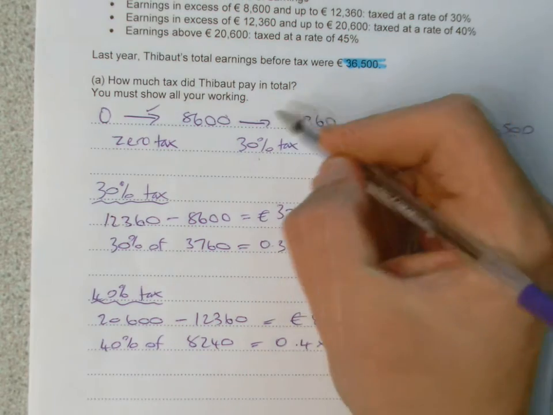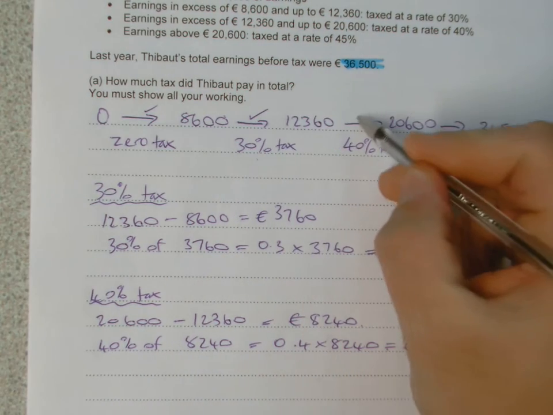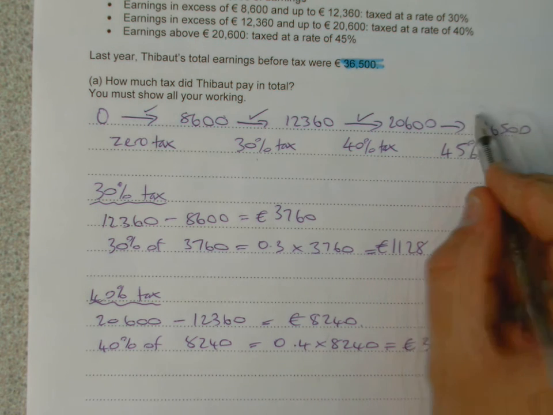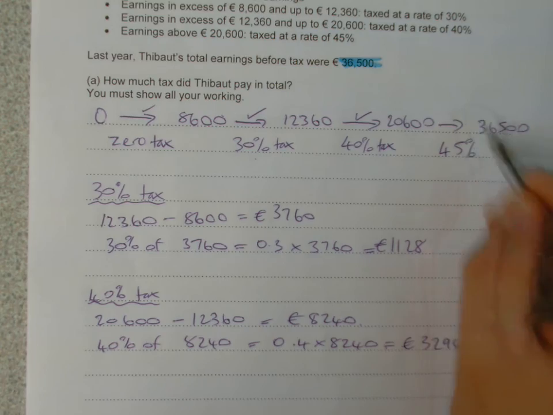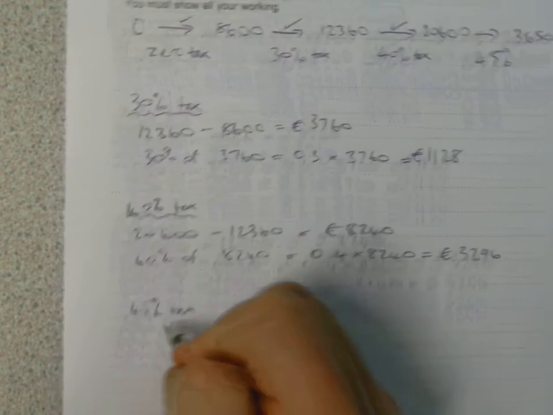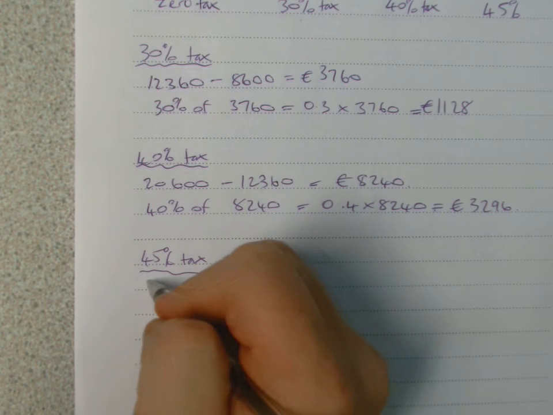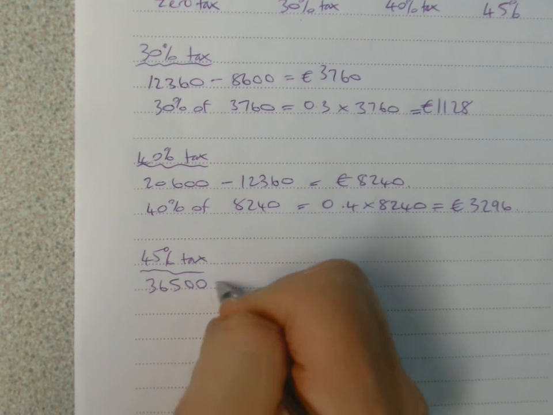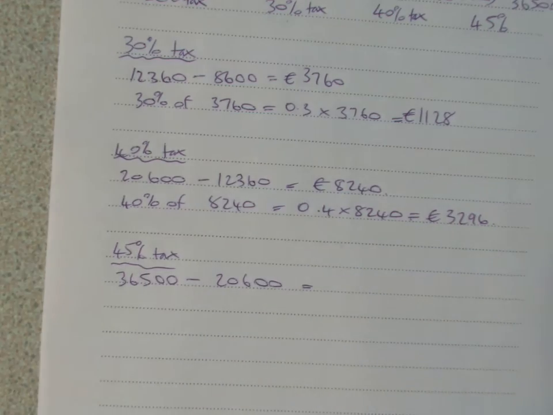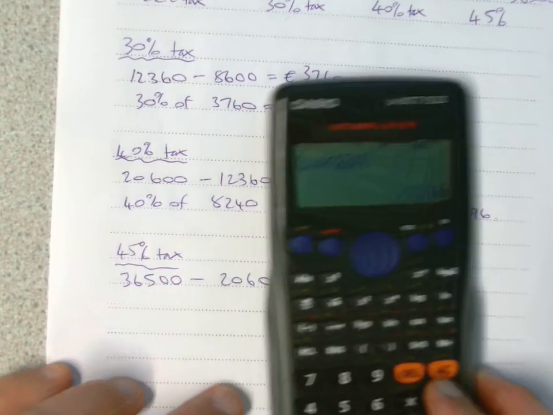Okay, and now we've done this, haven't we? Obviously that was 0 tax. We've done this, that's 30%. We've done that, that's 40%. Now let's look at the last part of his income here. Okay, so the 45% tax rate. So we'll do 36,500, take away 20,600. Let's work out how much money's in there.